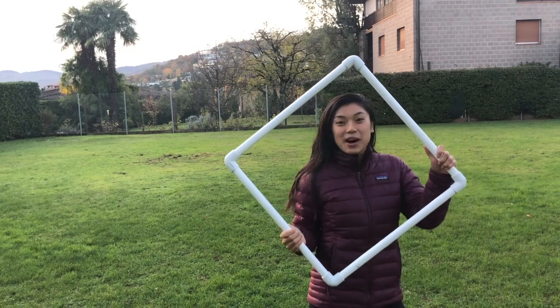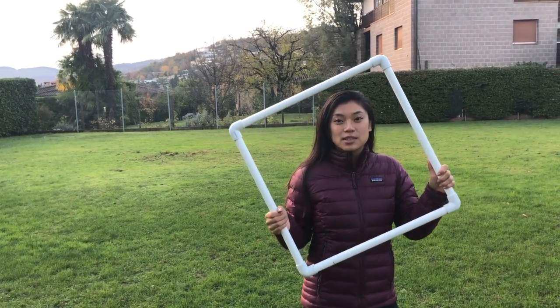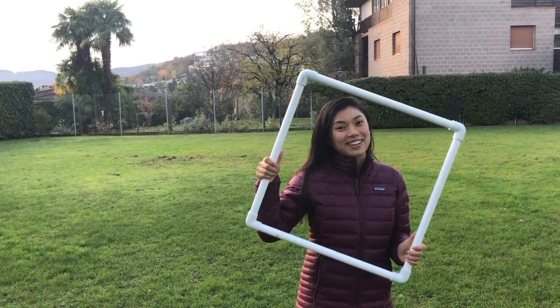Hello! Today we're going to talk about quadrants and how to use them. This is a quadrant. We use these in environmental science to determine the size of the sampling area.